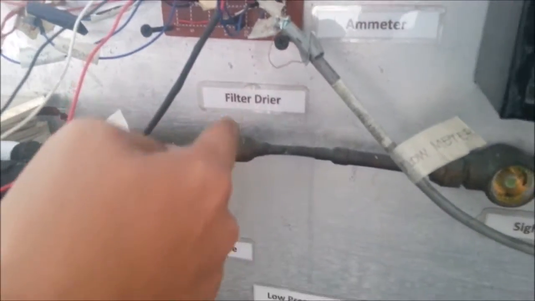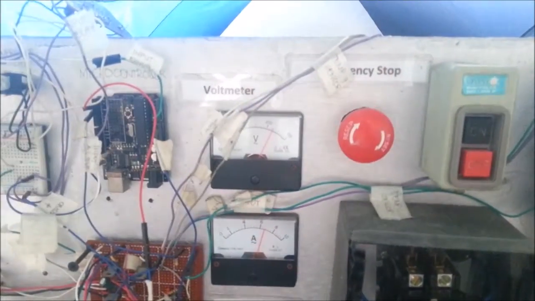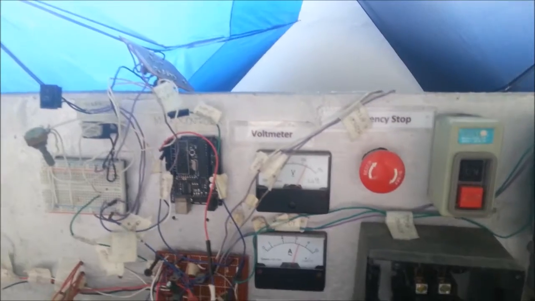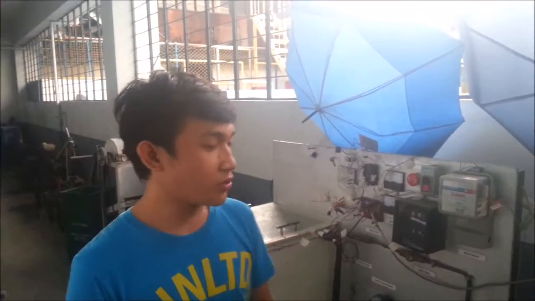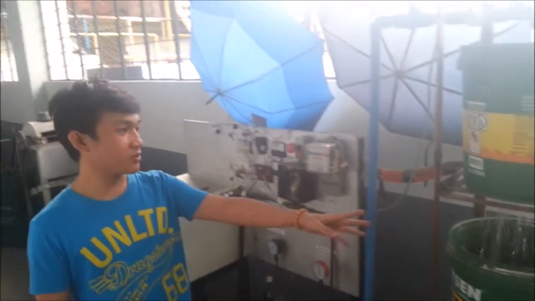Capillary tube. Filter dryer. Voltmeter. And the evaporator. The cooling tower helps the condenser to reject heat.